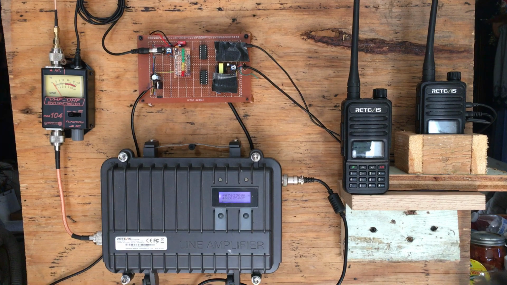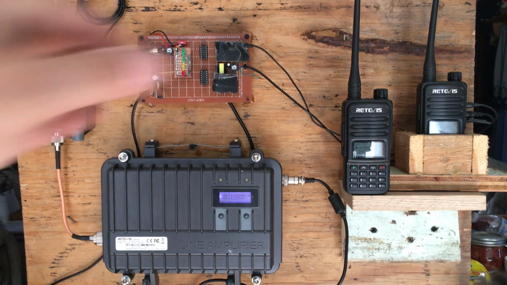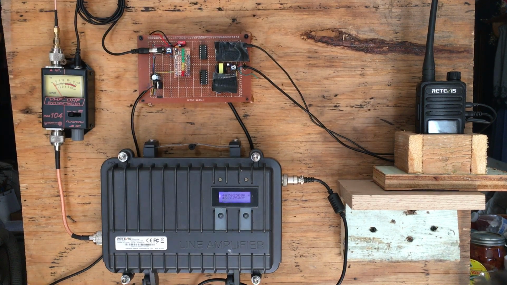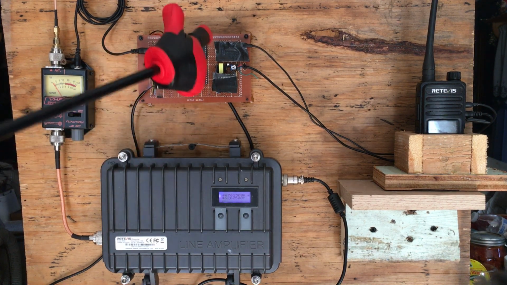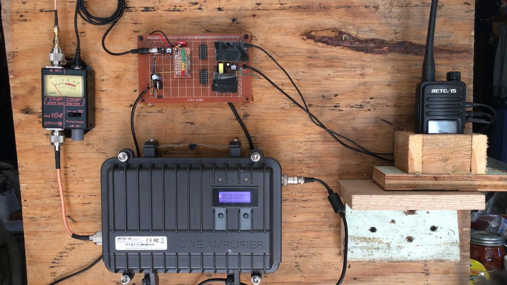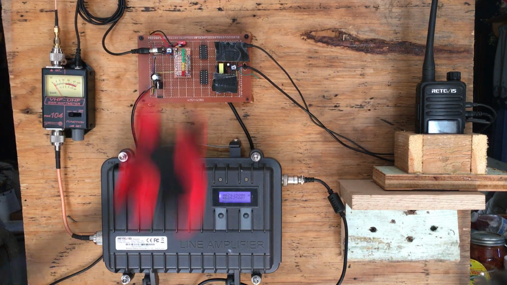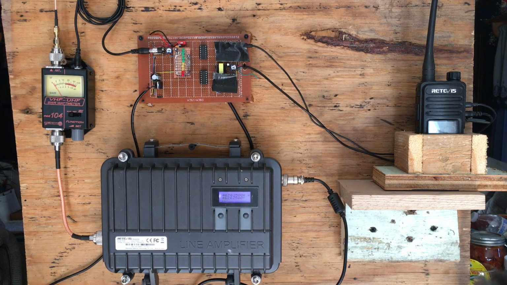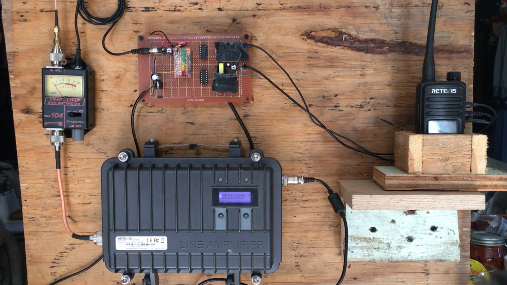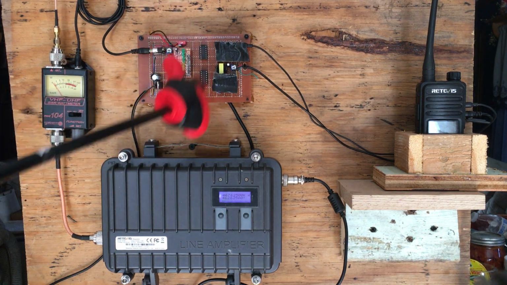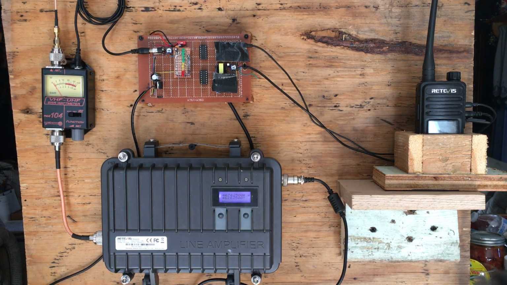Now, when I key up this repeater, it doesn't matter how I key it up. All it needs is to key up. And if it detects the SWR is high, and that SWR threshold is going to be configurable. I'll have it like you put a jumper. Let's say you want yours to go off at 2.0. There'll be a jumper on here. Or maybe you want it to be 2.5 or whatever the case may be. Hopefully I'll have a jumper that you can just put on, and that's how you select which one you want.